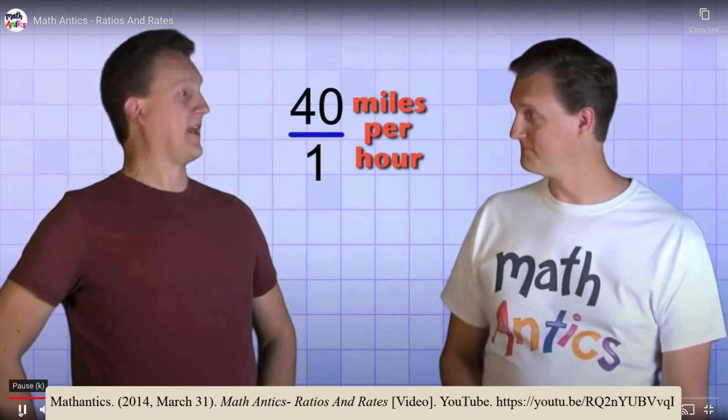Actually, there are two numbers. Do you remember how any number can be written like a fraction just by writing 1 as the bottom number? Well, 40 miles per hour is the ratio 40 miles per 1 hour. Well, I guess you have an answer for everything, don't you? 40 miles per 1 hour is a type of ratio that we call a rate.